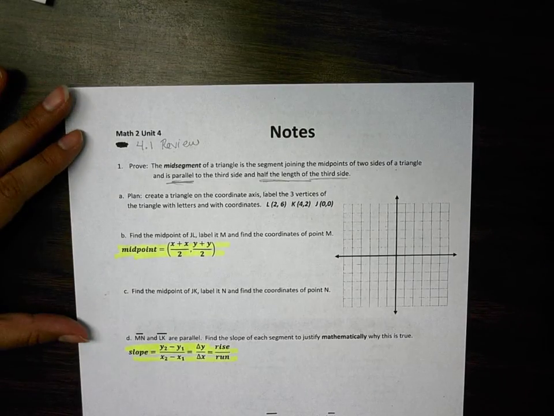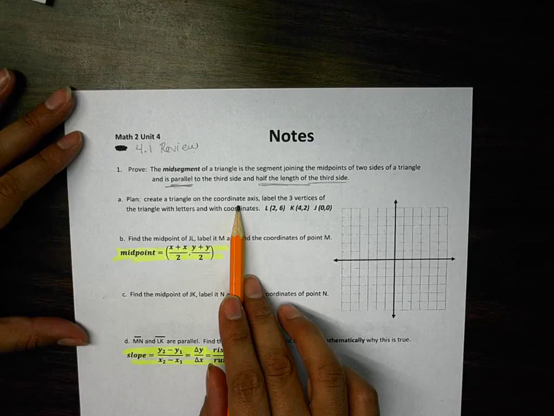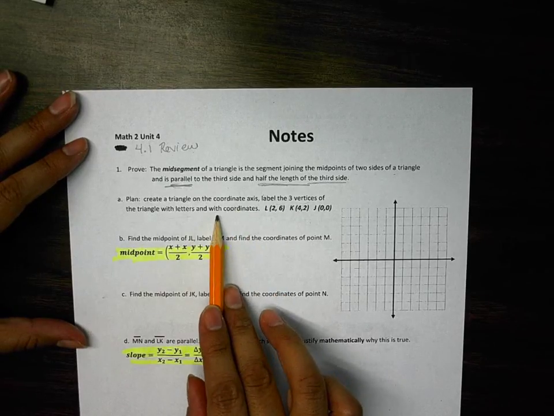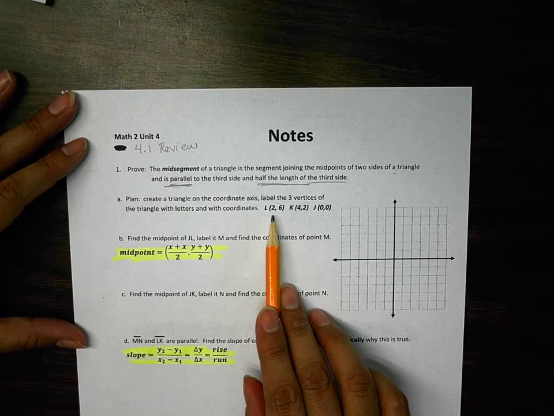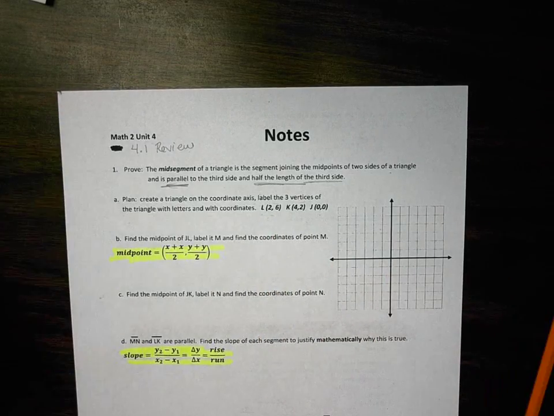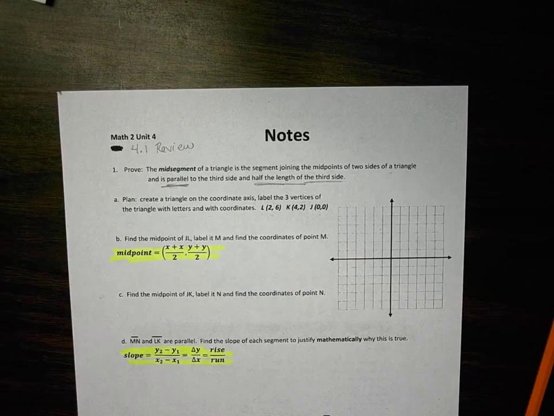All right. Plan. Create a triangle on the coordinate axis. Label the three vertices of the triangle with letters and with coordinates. So I want you to plot L, K, J. Plot and label. Label them L, K, and J. Do that now. Stop it. Thank you. All right, go. Plot.